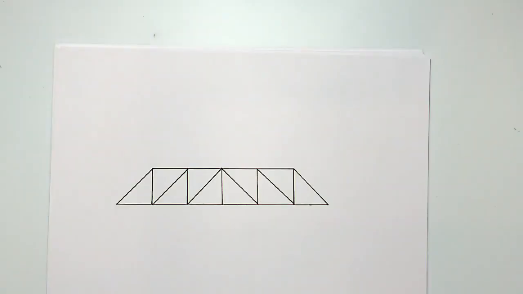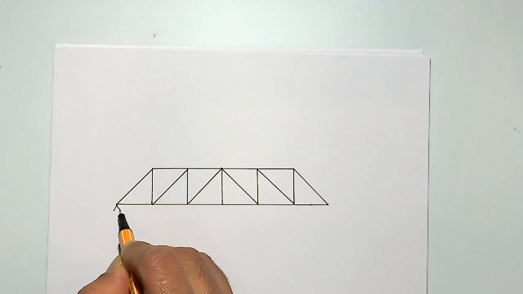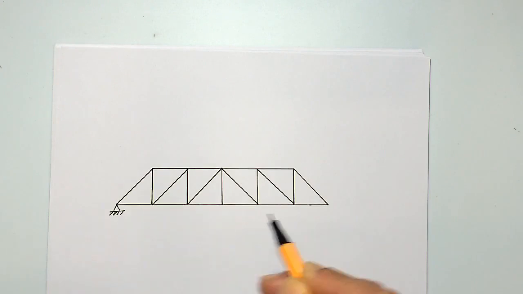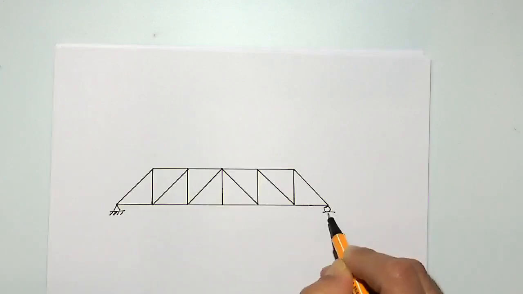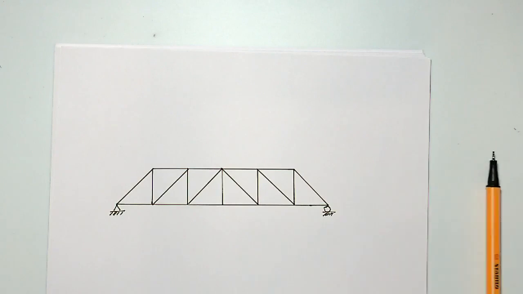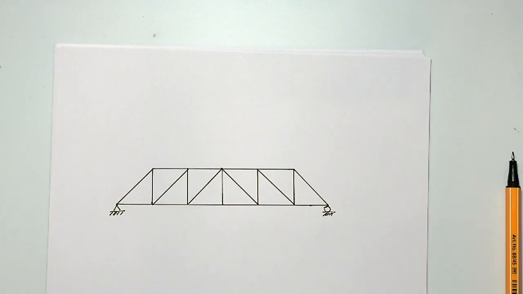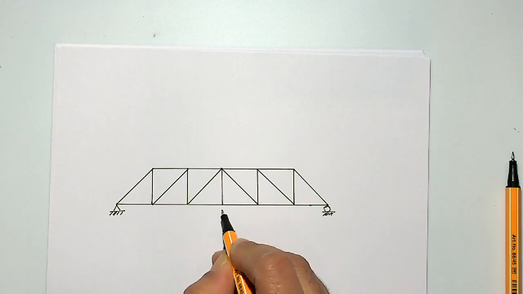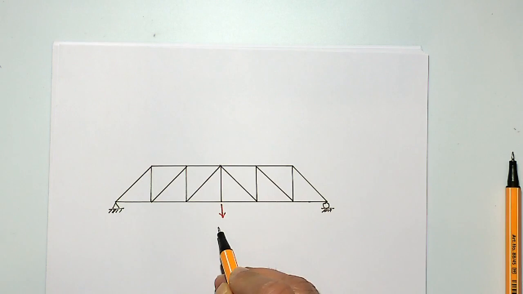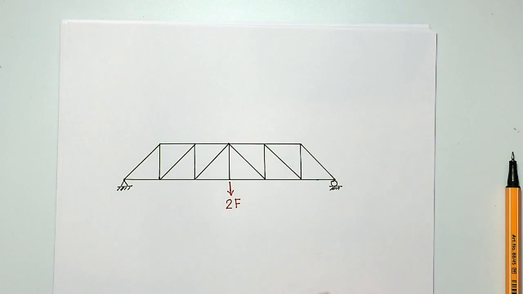Okay, imagine you have got a truss like this with supports in that way, and the truss is loaded at say twice F at that point.